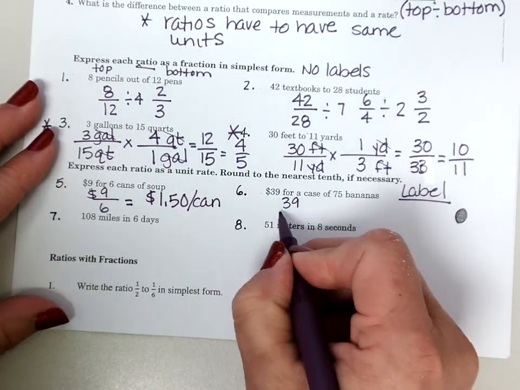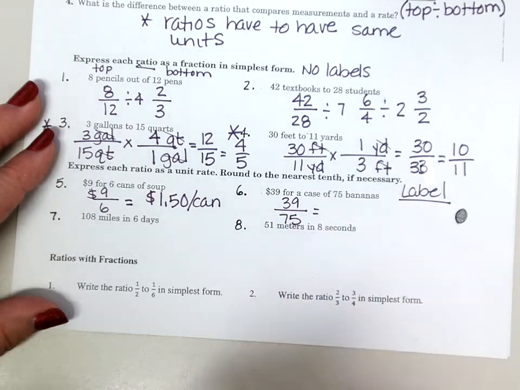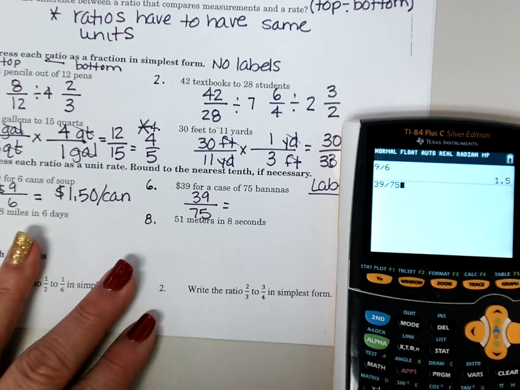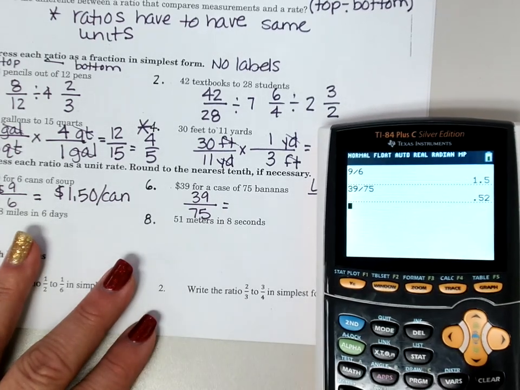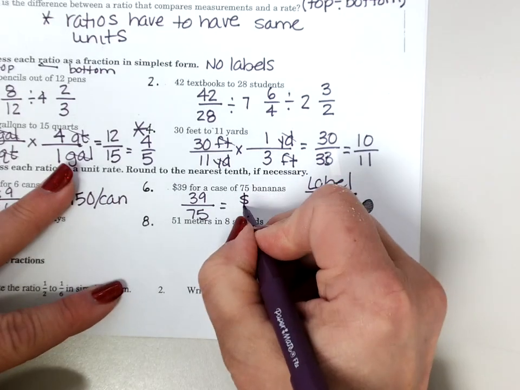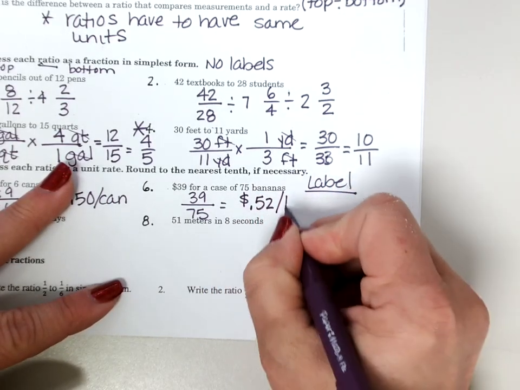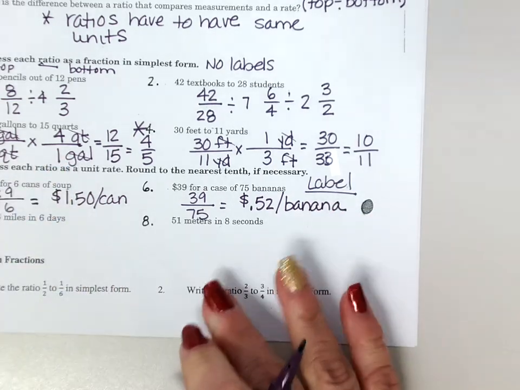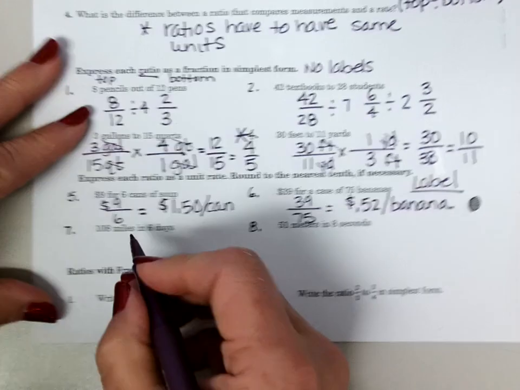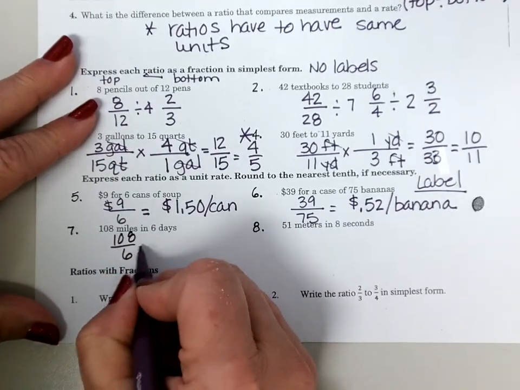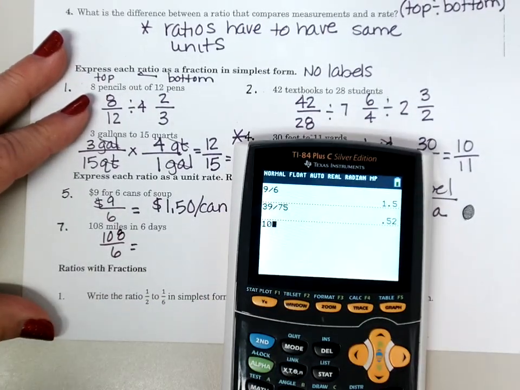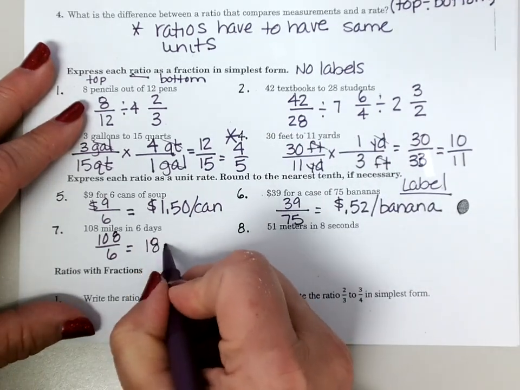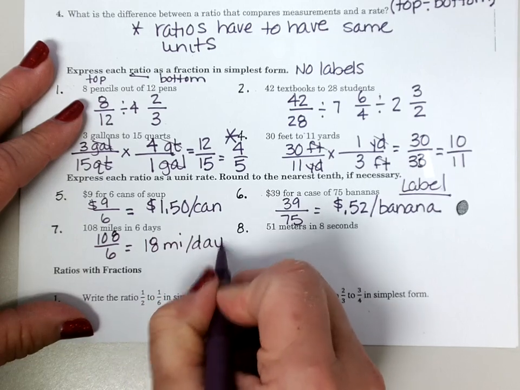I have $39 for 75 bananas, and I want to find out how much per banana. So I'm going to do 39 divided by 75, and it looks like 52 cents. So $0.52 per banana. Okay, let's do one more. 108 miles in 6 days. So I go 108 divided by 6. Looks like I can go 18 miles per day.